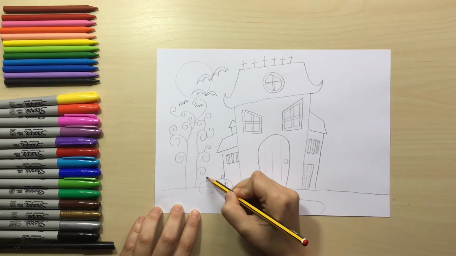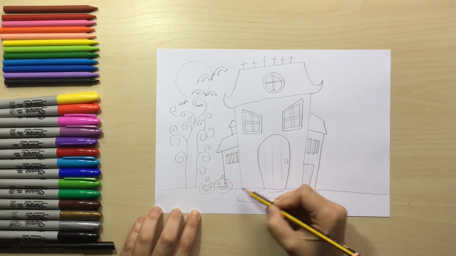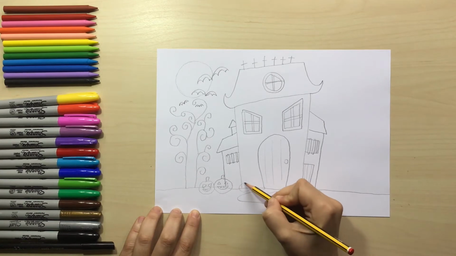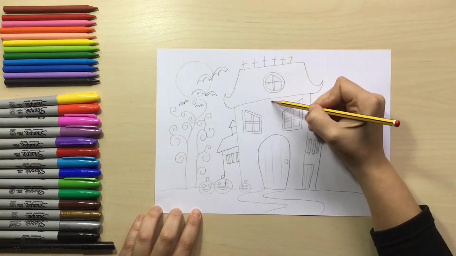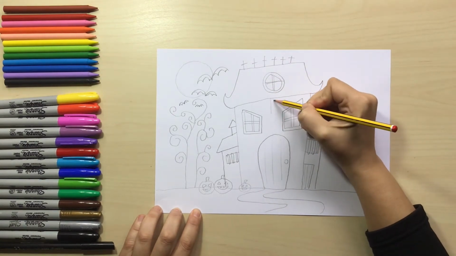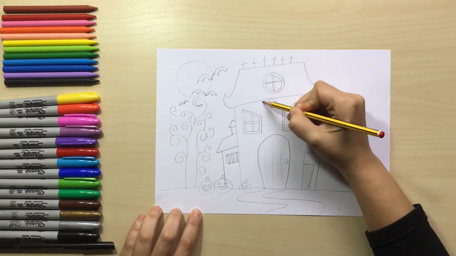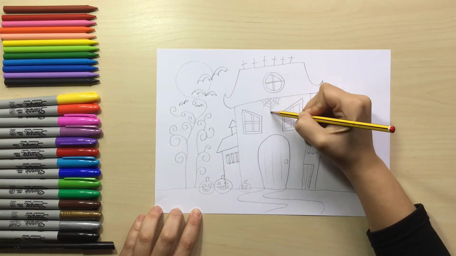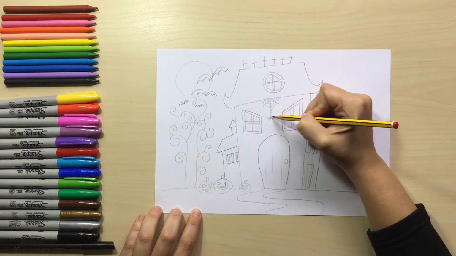It's very important that we draw very light because, for example, these pumpkins are gonna be in the front. So later, whenever I go with my marker, I'm gonna be able to draw the pumpkins, and I'm not gonna draw the lines that are behind, the lines of the building. I'm also gonna draw a spider web on the middle of the house with a spider. That looks pretty creepy to me.